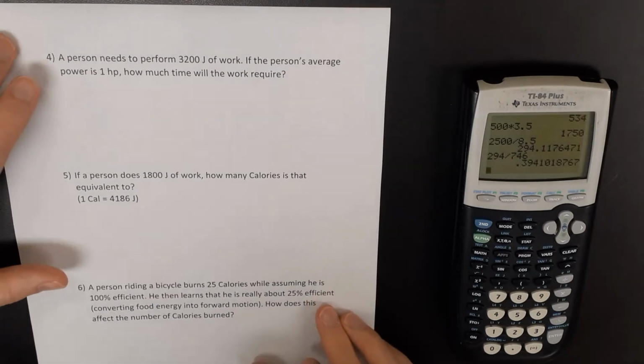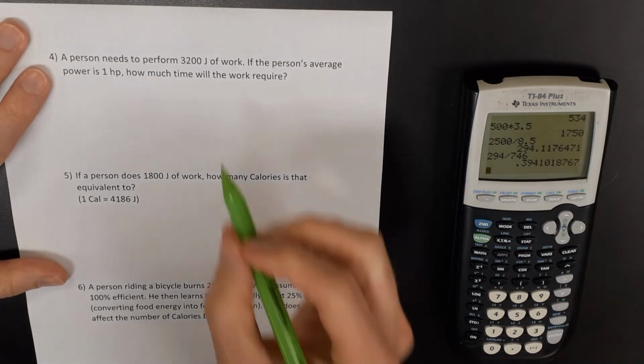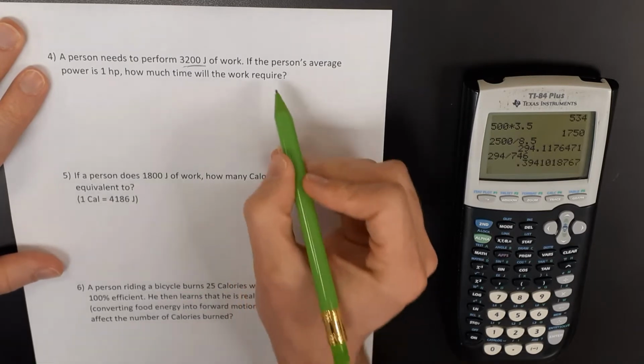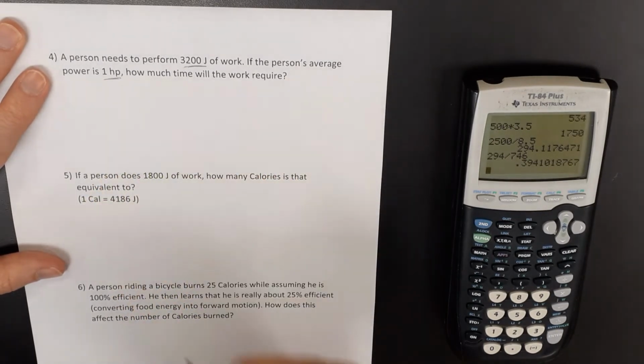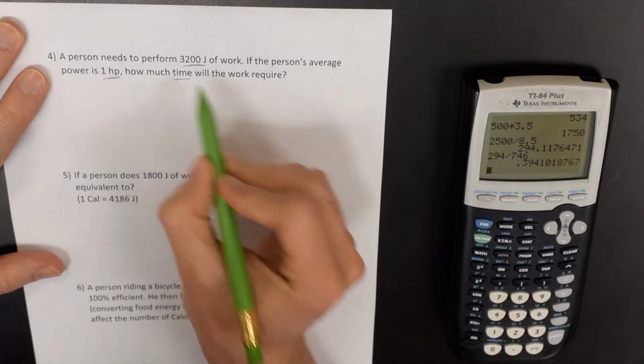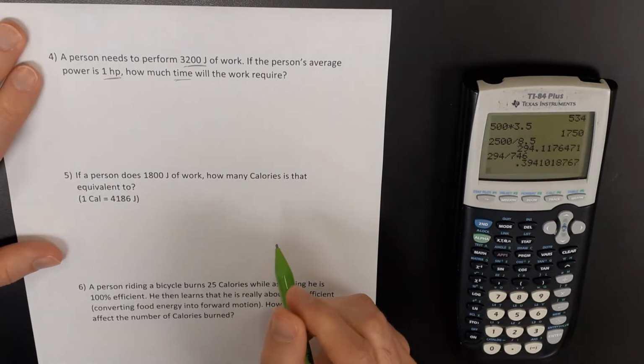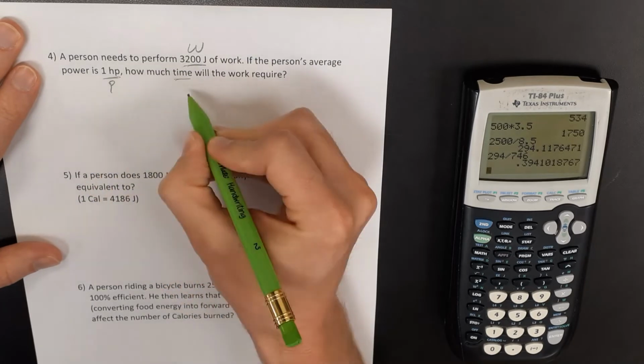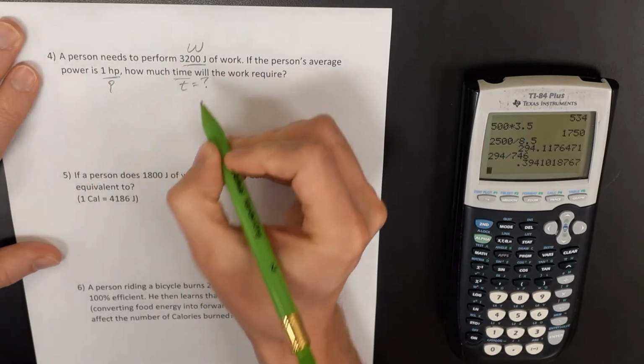Question number 4 says a person needs to perform 3,200 joules of work. If the person's average power is 1 horsepower, how much time is this going to require? All right, so we're told here the work and the power, we're trying to solve for time.